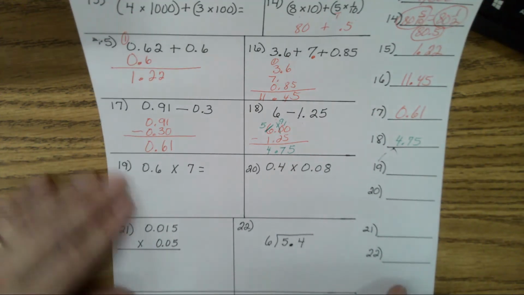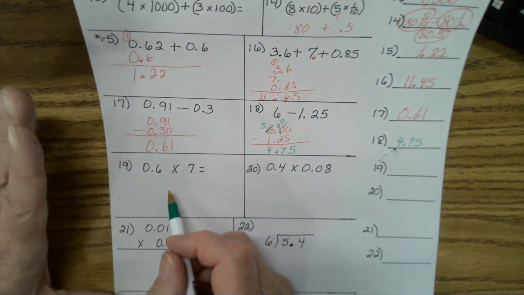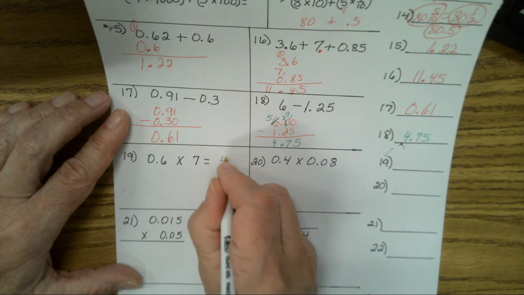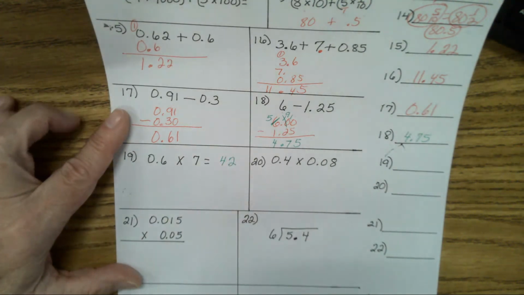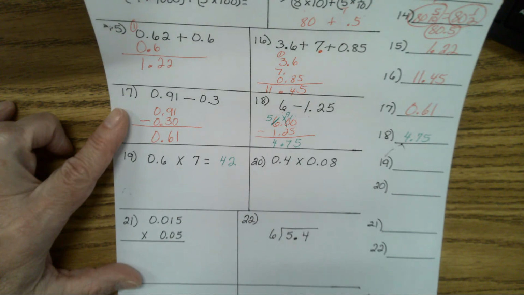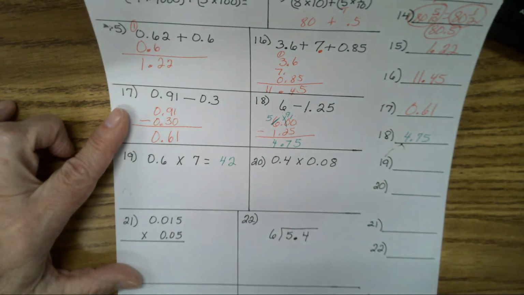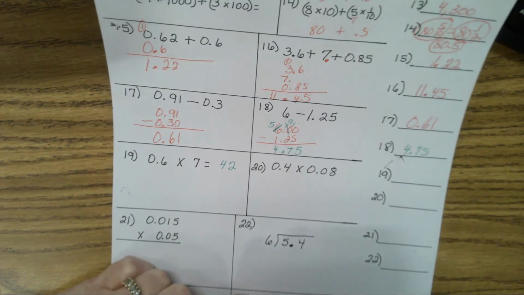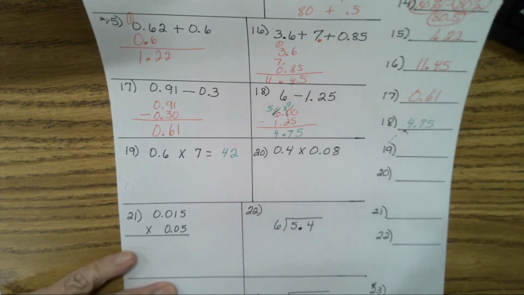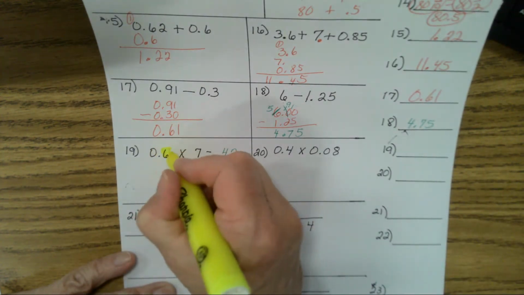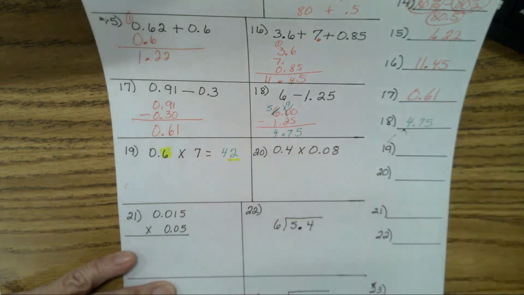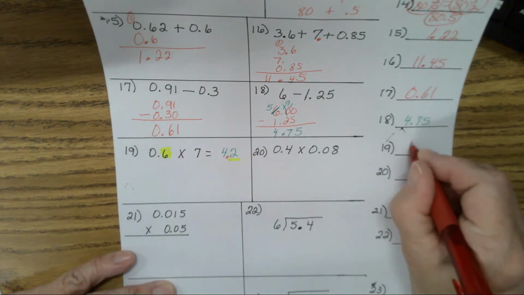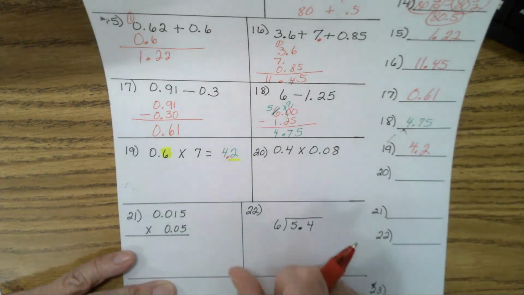Okay, let's go to the next problem. These are so easy and you don't know where to put your decimals, kids. 7 times 6 is 42, right? Now, you have to put your decimal point in there, because how many numbers are behind the decimal point in number 19? So there's only one number behind the decimal point. The answer is not 42 or 42 hundredths. It's 4 2/10. Do you get that?